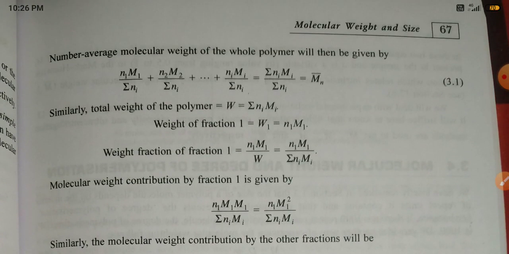Now the derivation part is second one. The number average molecular weight of the whole polymer will be given by this one: n1 M1 by summation ni plus so on up to i.